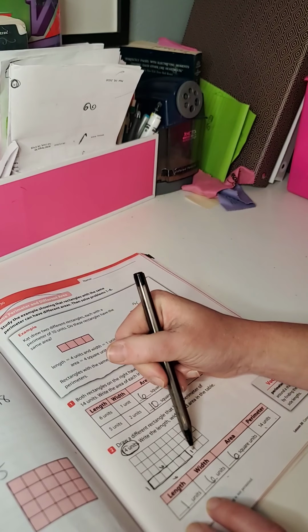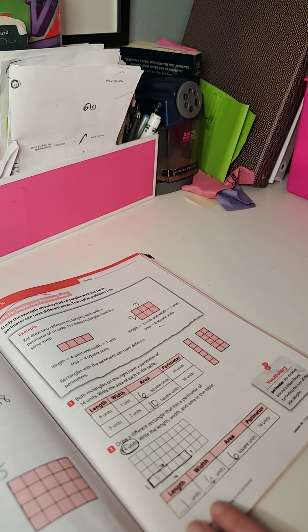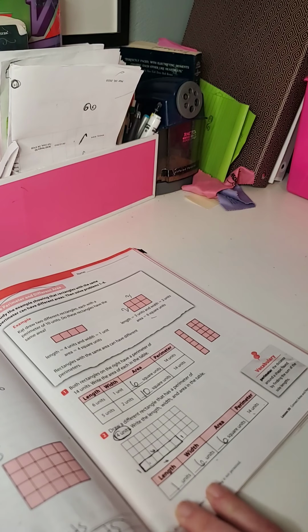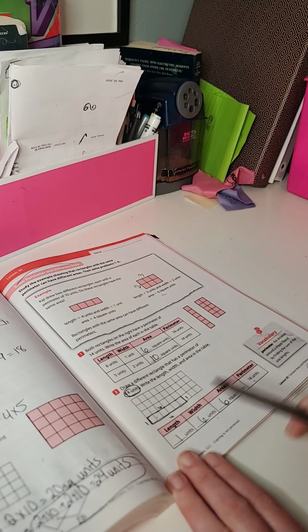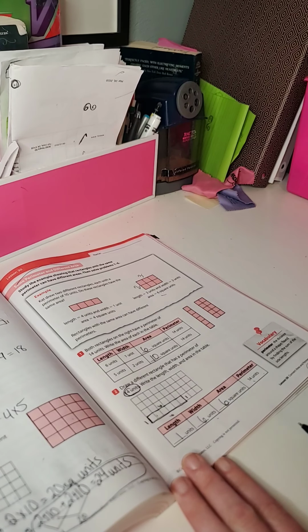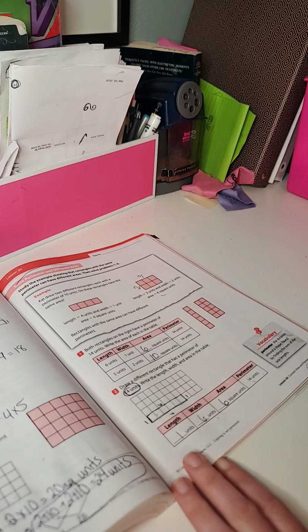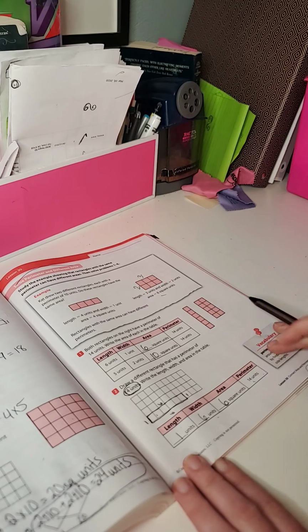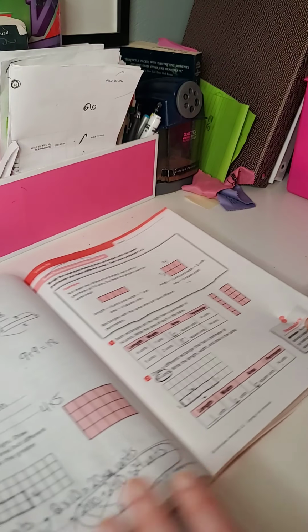So 12, 13, 14. Again, anyone that you drew that adds up to 14 is a go. And this one has an area of 6 square units. I wonder if you found one that was more compact. Okay.